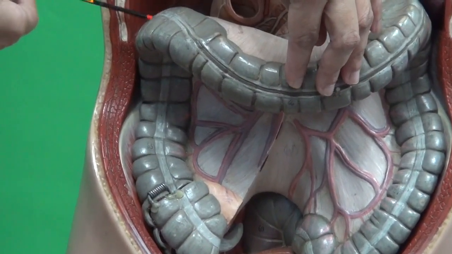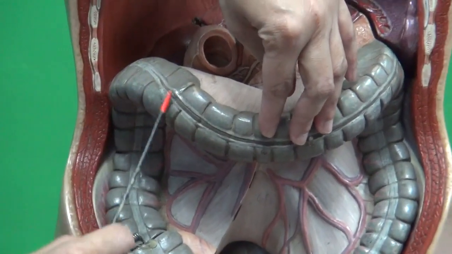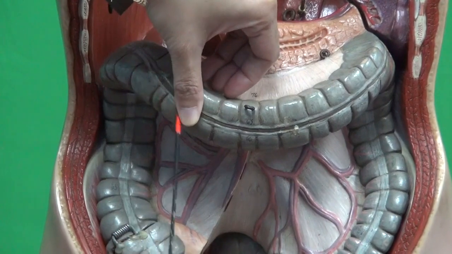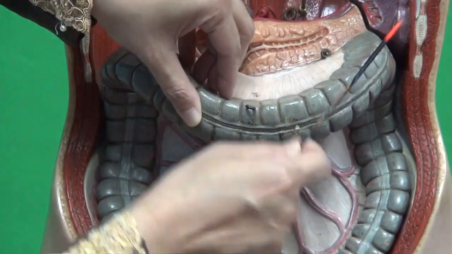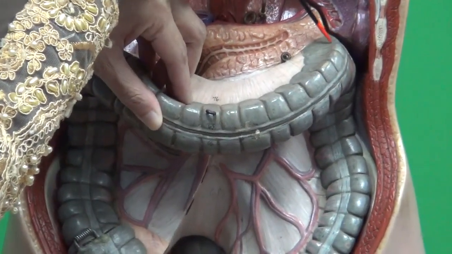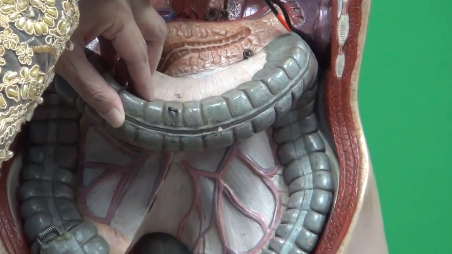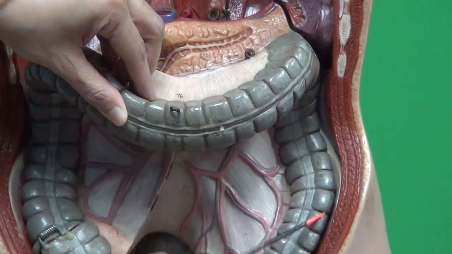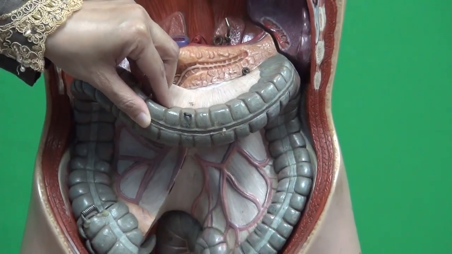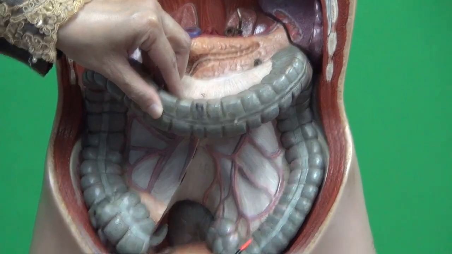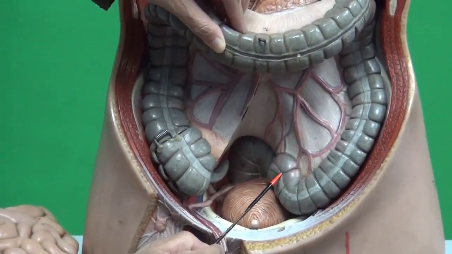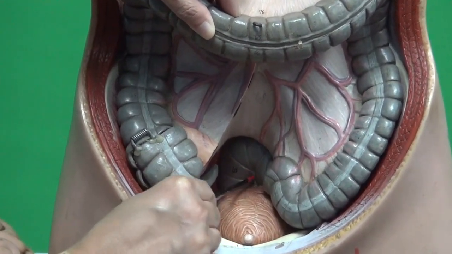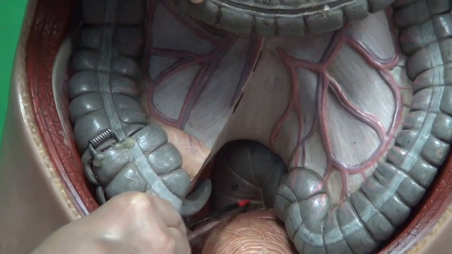On top here is the right colic flexure, and here is the transverse colon. Transverse colon. Here is the left colic flexure, and going down here is the descending colon. Okay, descending colon. Here's the sigmoid colon, and in the back there is the rectum. That's the rectum in the true pelvis.